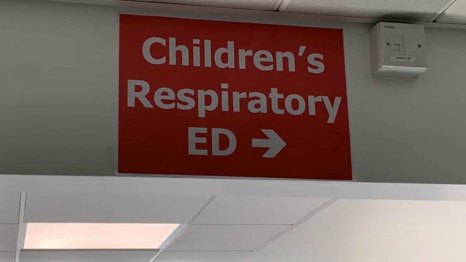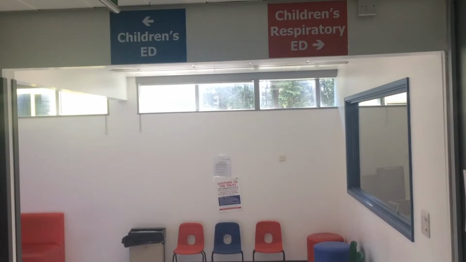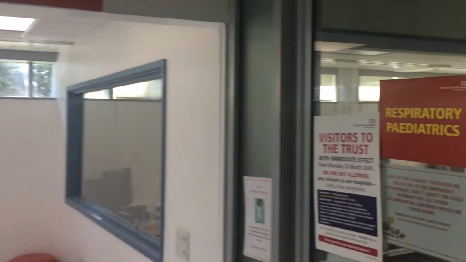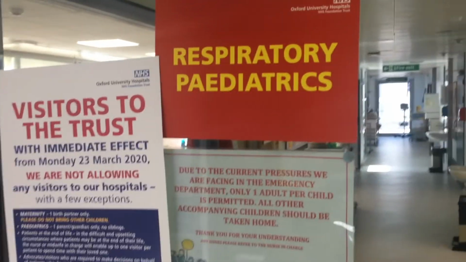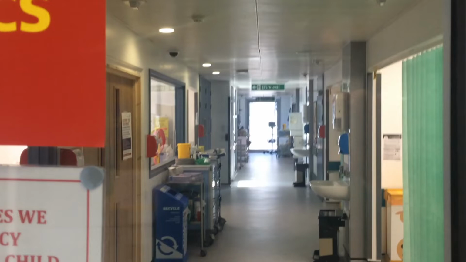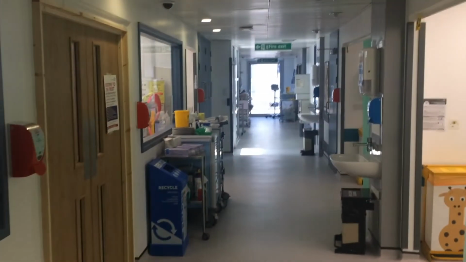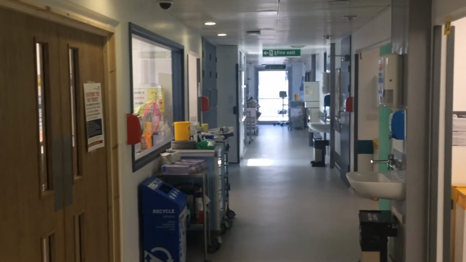Streaming of patients happens at the door by medical students, and children and their one parent will go to either the non-respiratory side on the left or the respiratory side of Peds A&E on the right. As you come into RESP PTD, the staff base is on the left, a temporary nurse assessment area on the right, and then a bay turned into waiting room.